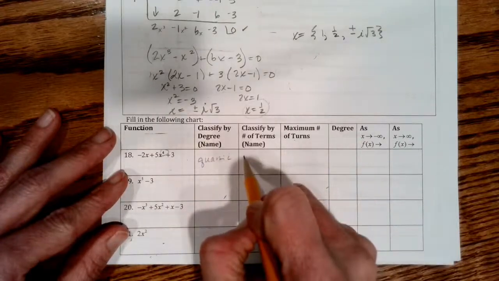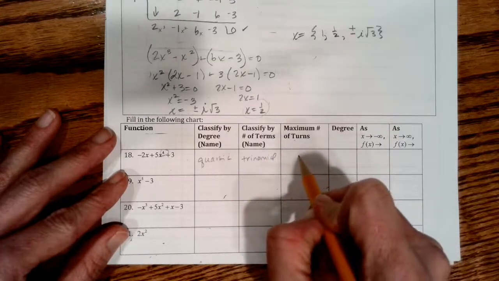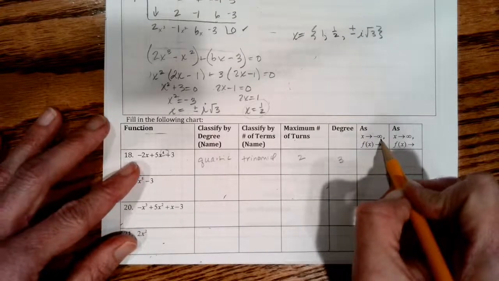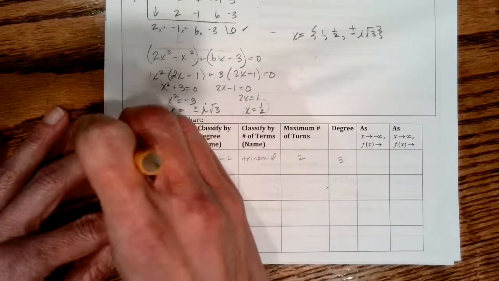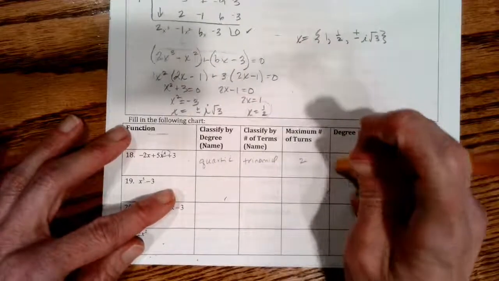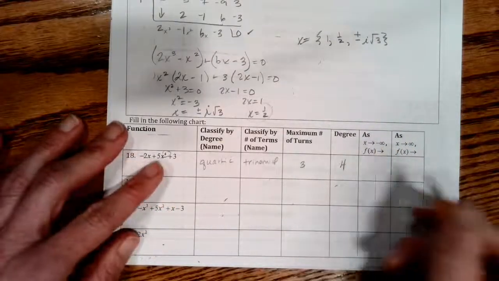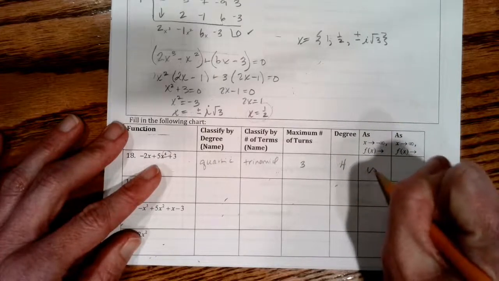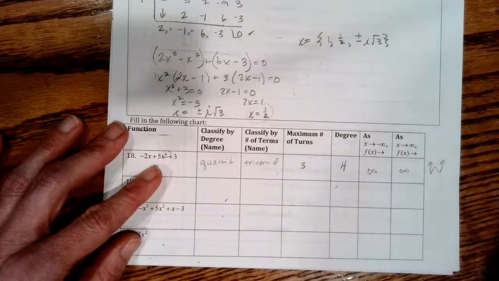By terms it is a trinomial, which means it has 3 terms, and a third degree. And as x approaches negative infinity, because my leading coefficient is positive, wait a minute, it's a 4th degree. 4th degree, 3 terms. It's positive, so as x approaches negative infinity, my outcome approaches infinity on both ways, because here we have a graph that looks like this.